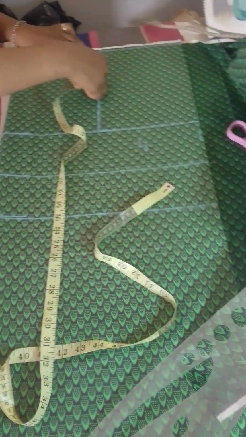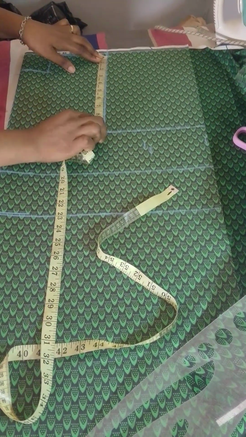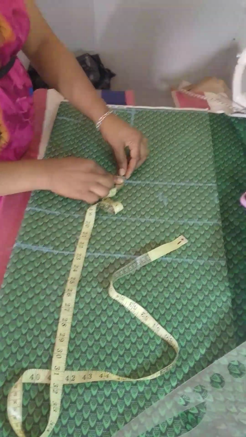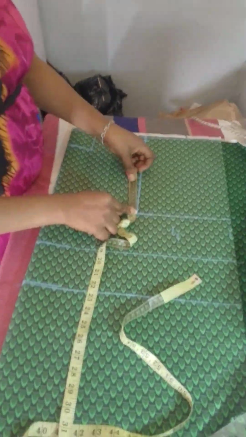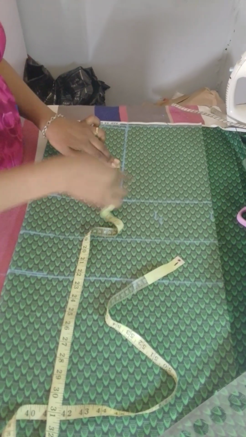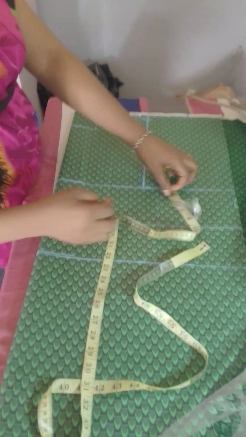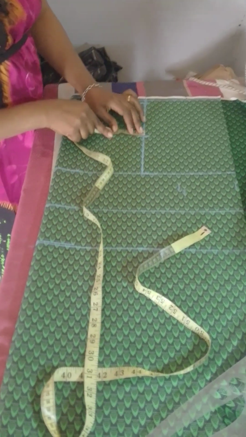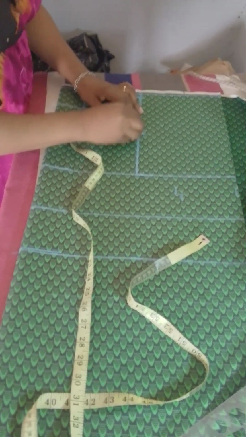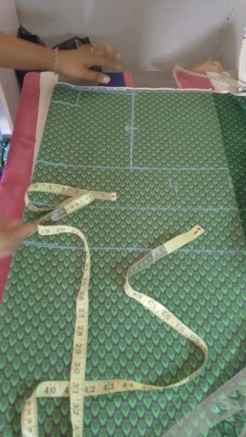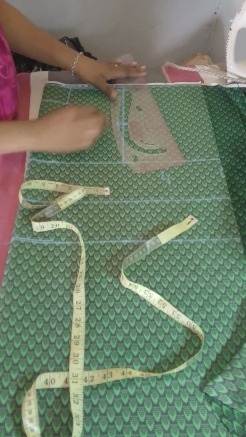I'm going to get the midpoint of my armhole. I'm going to come in by half an inch. I'm just going to connect it.